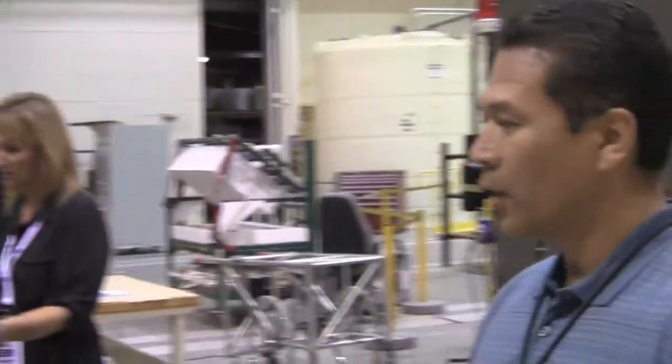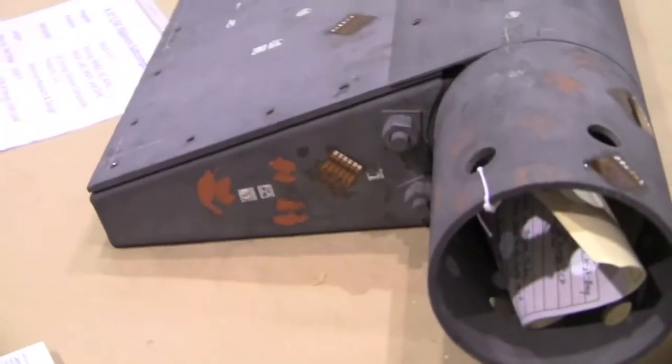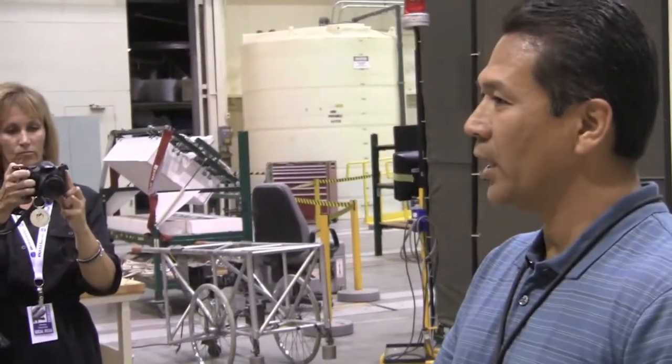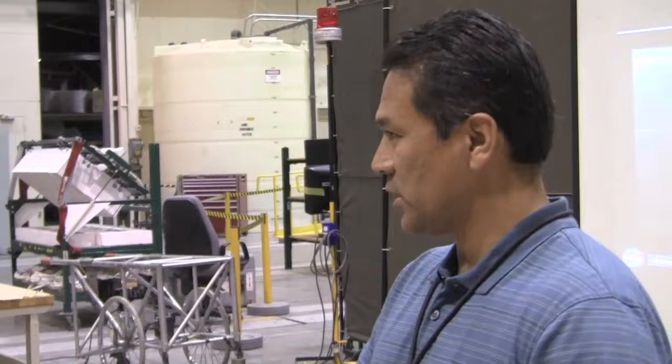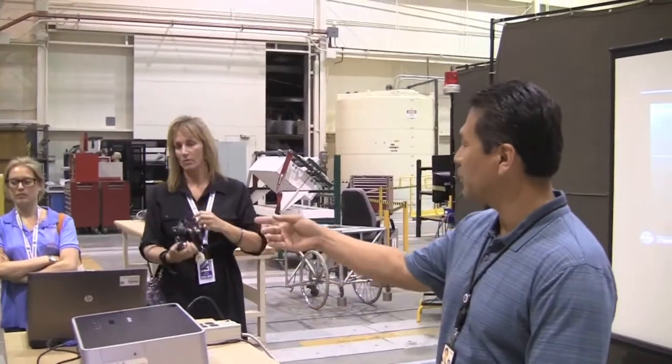You also have hot structure materials, like the shuttle leading edge, which is made out of carbon-carbon. It can take both the aerodynamic heating loads and the aerodynamic and inertial forces.